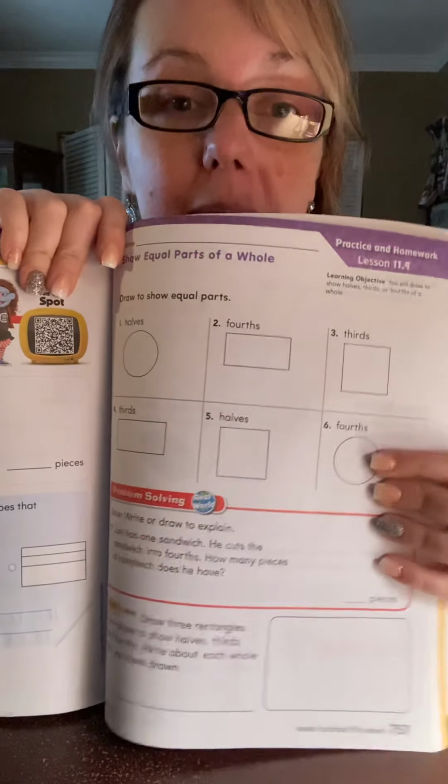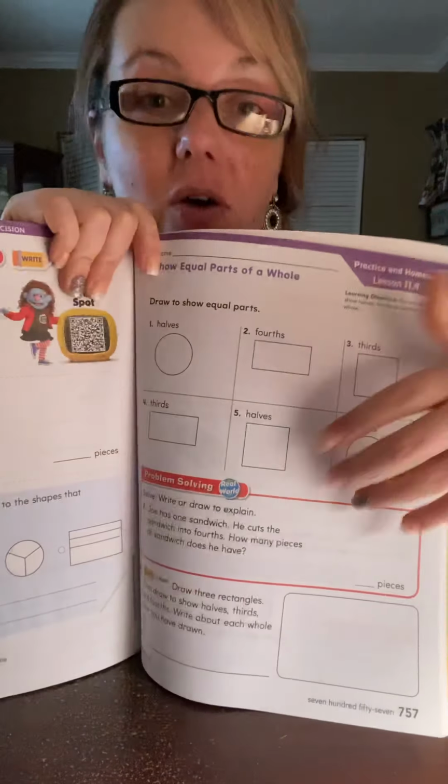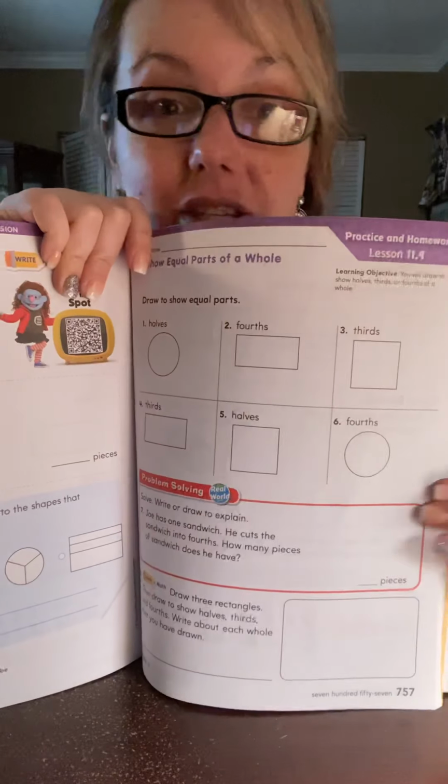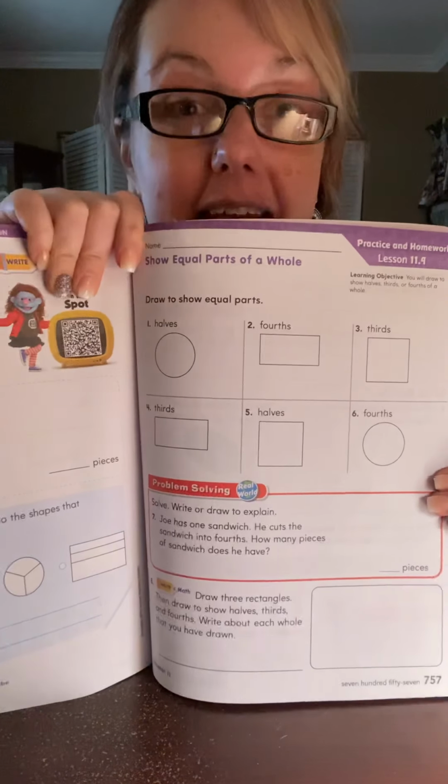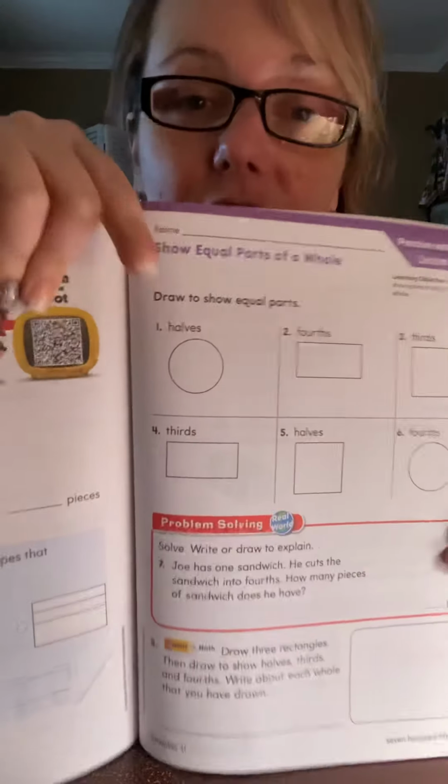Okay, so in your Go Math book, I would like for you to be on page 757. 757, okay? Now, the first part, you're doing just that. You are making the lines in the shapes. Now, I'm going to help you with the circles because the circles can be a little bit tricky, right? Because it has to be like a pizza. Okay, so this first circle, it says halves. Well, it's super easy, right? You just cut it in half.